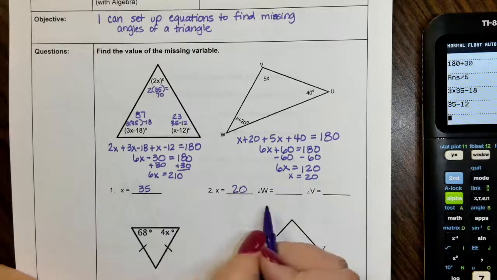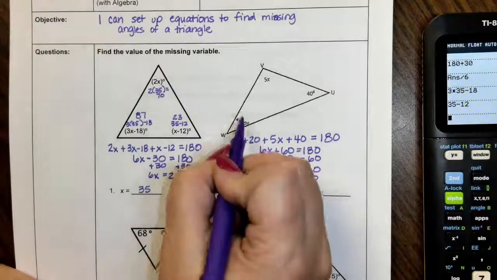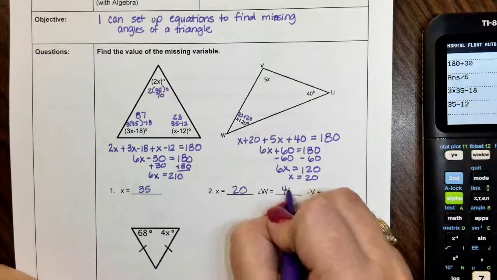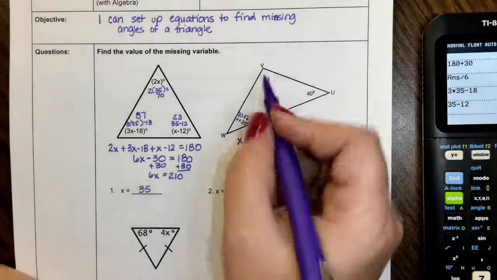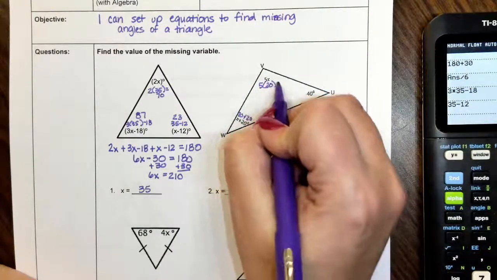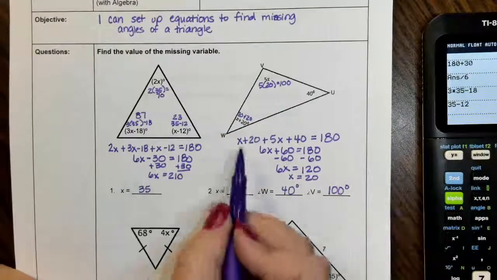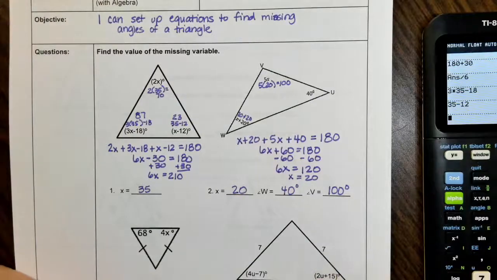Now I wanted to go further, and I wanted to ask how big angle W is. Well, angle W is x plus 20. X was 20, so it's 20 plus 20. So angle W is 40 degrees. And then angle V is 5 times x, or 5 times 20, which is 100. And you can double check. 40 plus 100 plus 40 is 180.